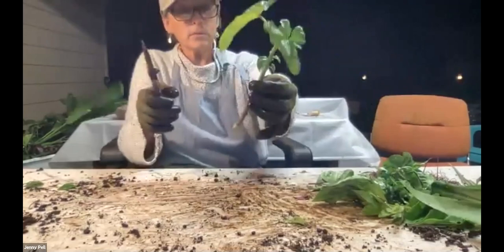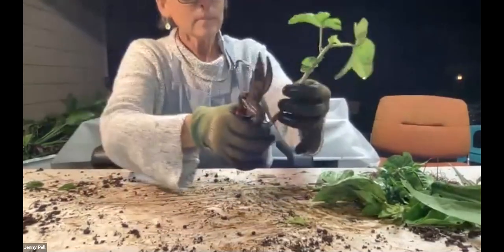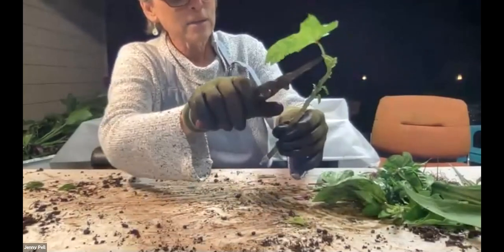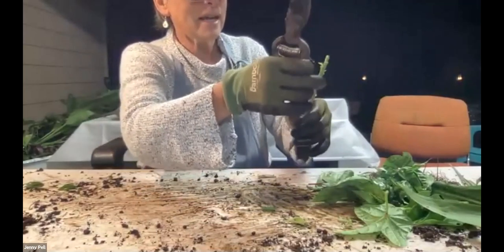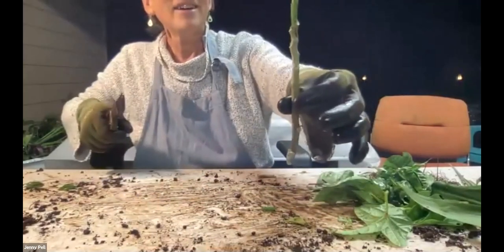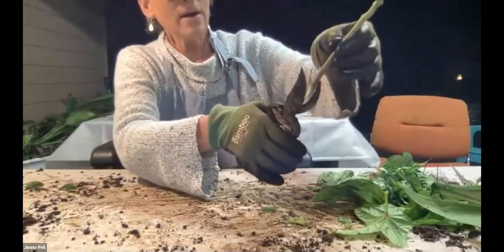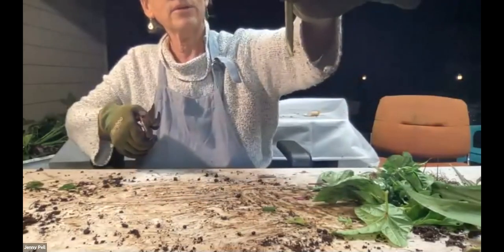Okay, so when you want to transport these cuttings, if the leaves are all gone from the cuttings, you have this stick. And what I always do is the part that's going to go in the ground, I cut it at a pointy angle.